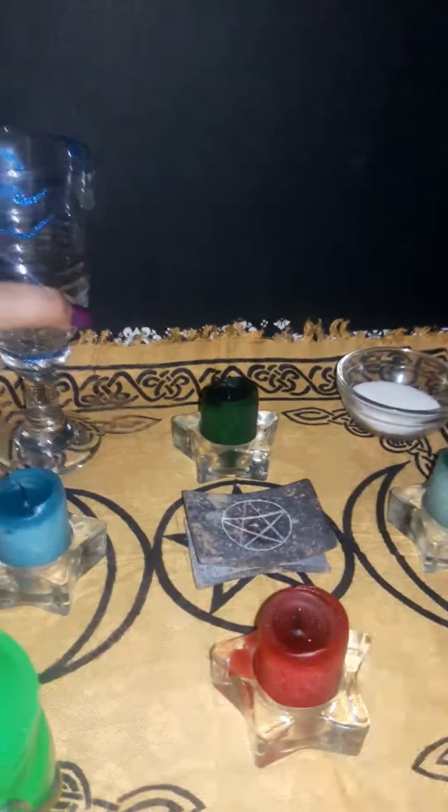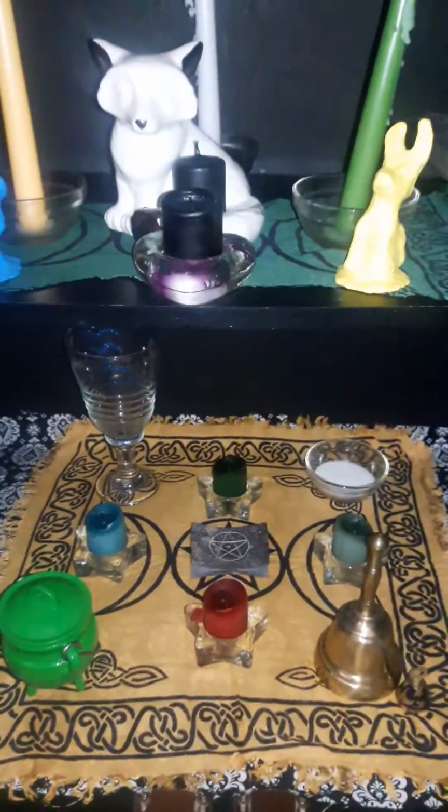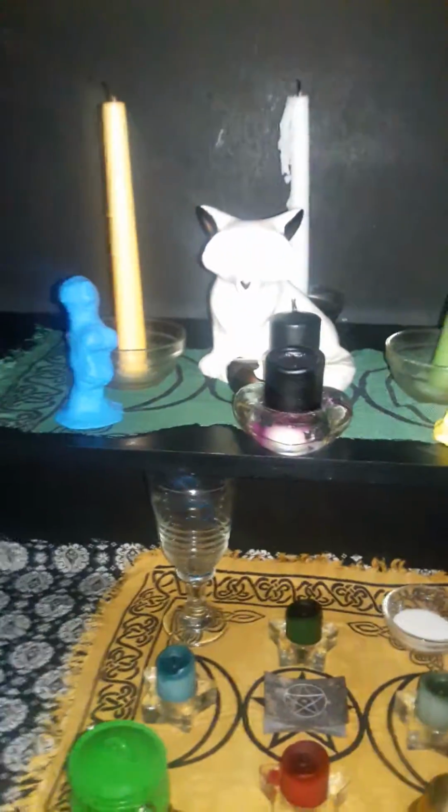Green seems to be speaking out to me lately. And then I got, here we go, the earth there with the salt. And then for water, I have a little cup. I have all the representations on my altar, my goddess and god on my altar, my spirit animals. And that is how I set up my altar.